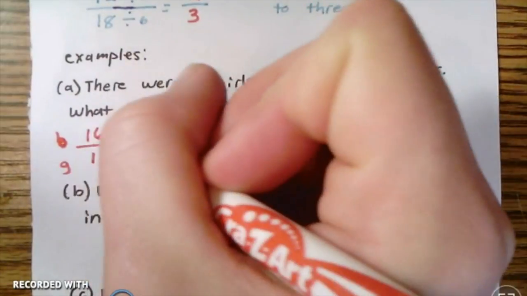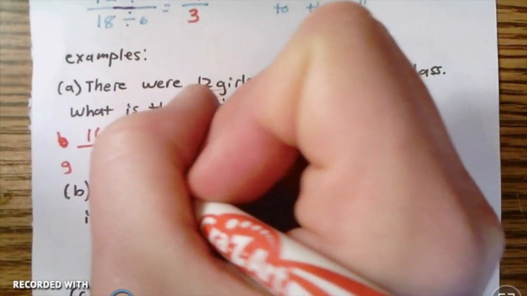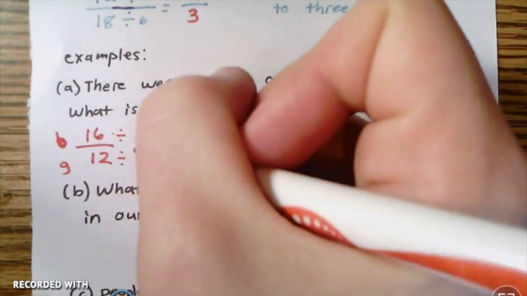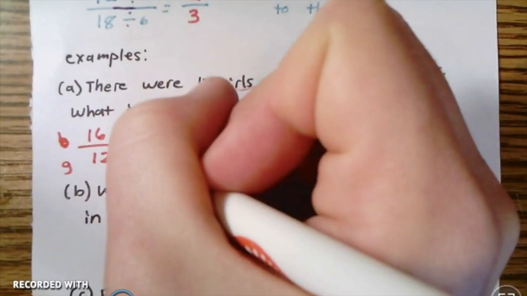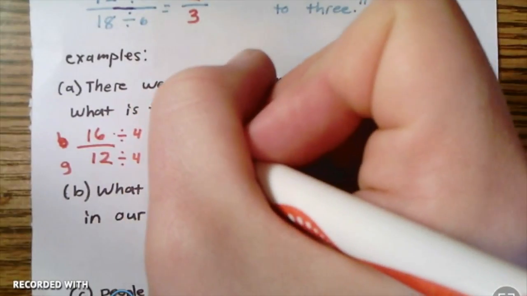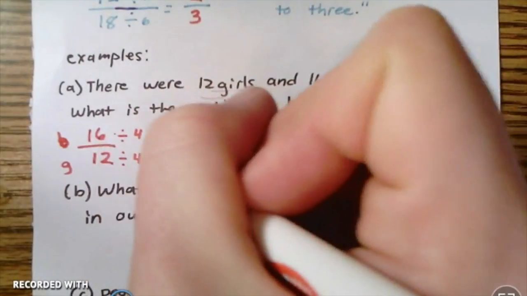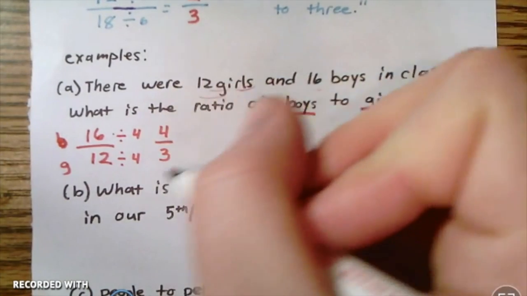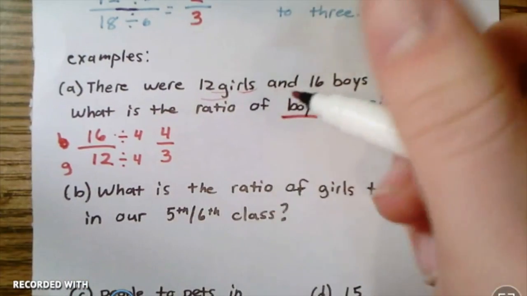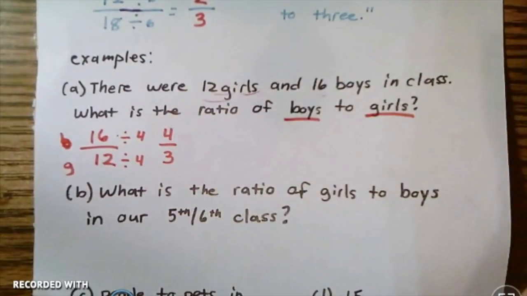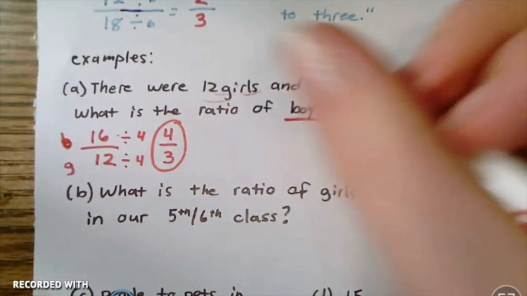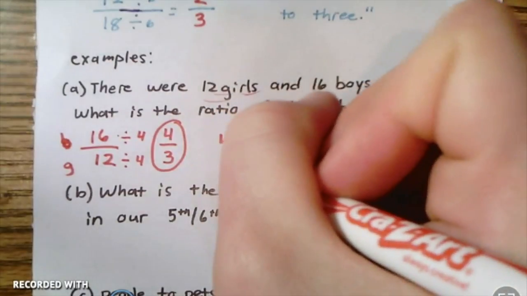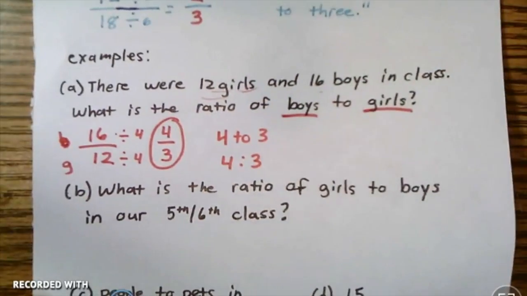Now I'm going to reduce this. So I've got 16 and 12. What number can I divide both of those by? How about 4? So 16 divided by 4 is 4. 12 divided by 4 is 3. And notice it's improper. That's okay because 16 over 12 is improper. So now I have got my ratio, 4 to 3. I'm also going to write it the other ways, 4 to 3 and 4 to 3.